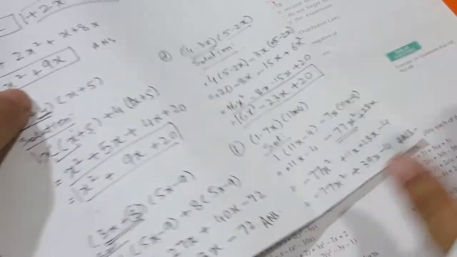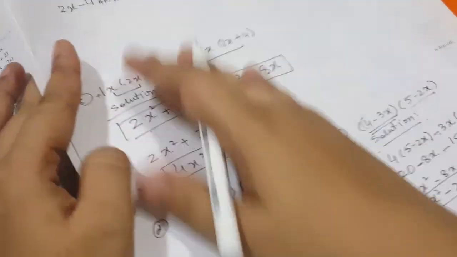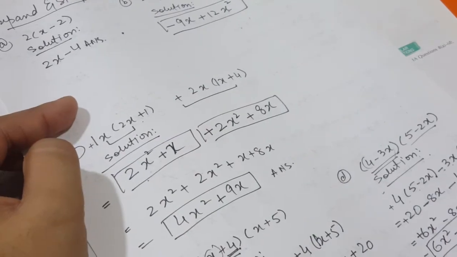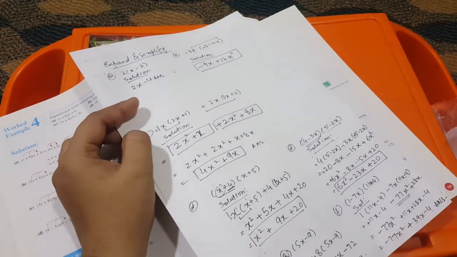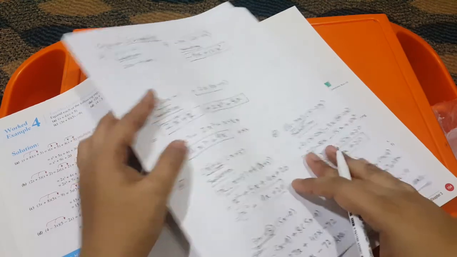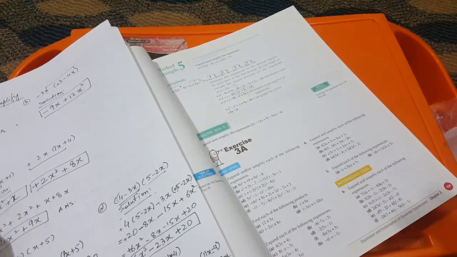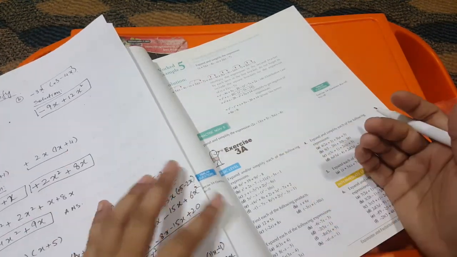Now you can attempt by the learning of these examples. I have told you what you can learn from these examples. You can attempt exercise 3a. Question number 1, I have already told you.